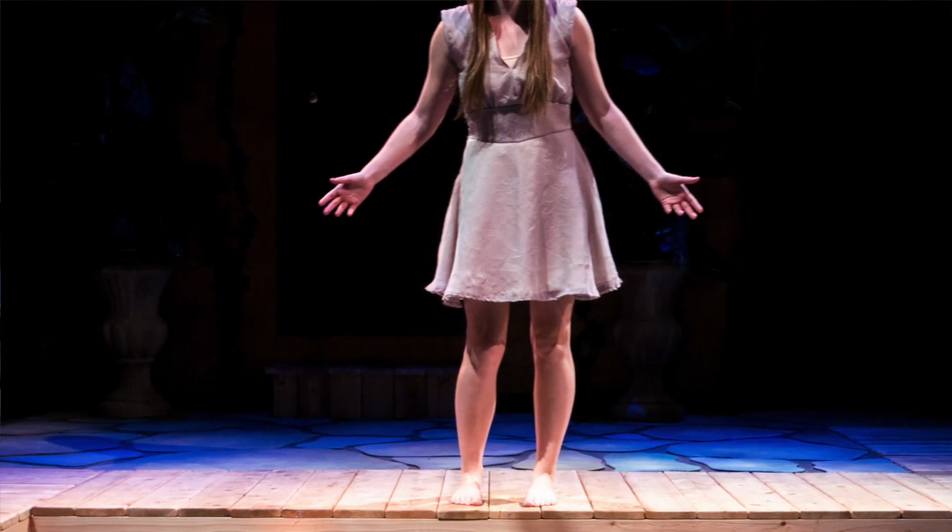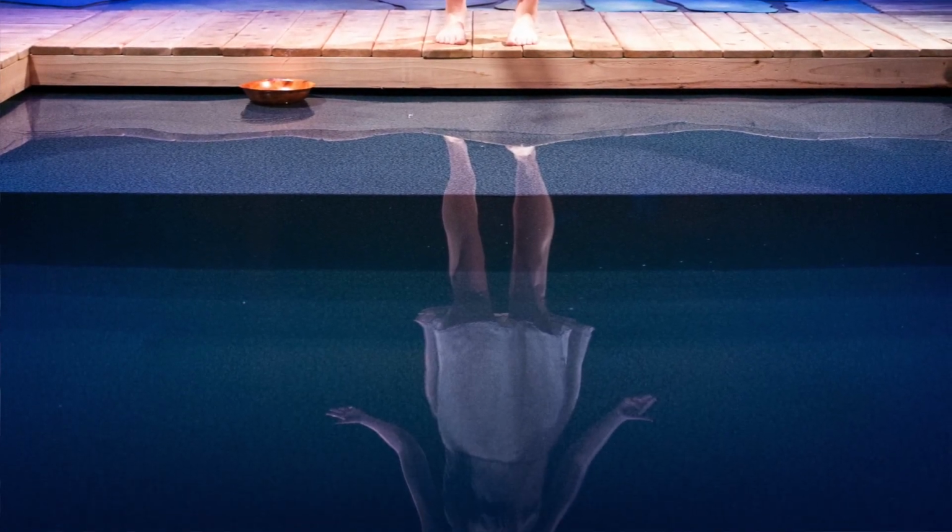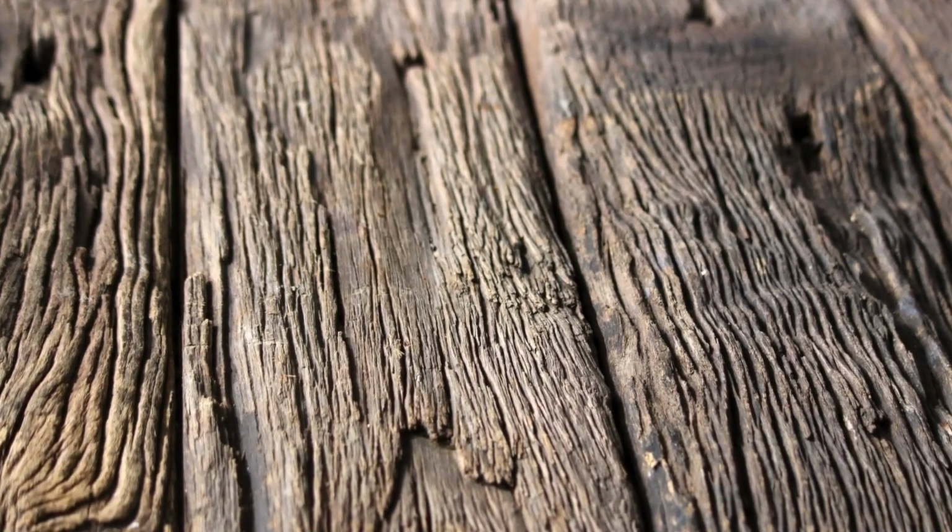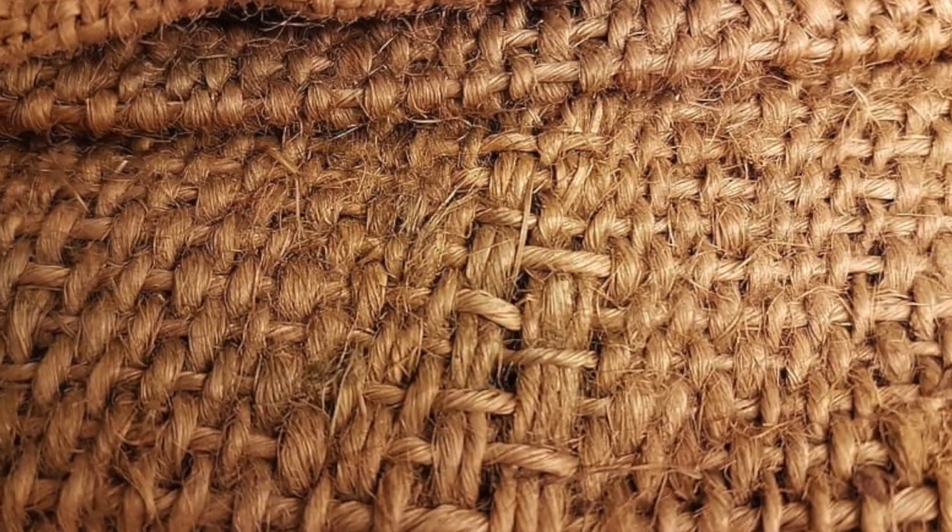But texture has just as much to do with if a surface looks shiny or fluffy or smooth or rough. It's the difference between jute or muslin or satin.